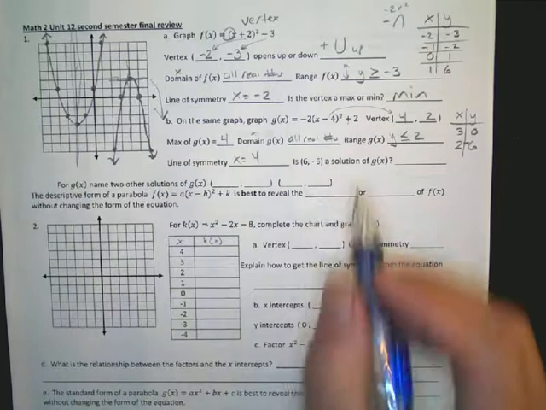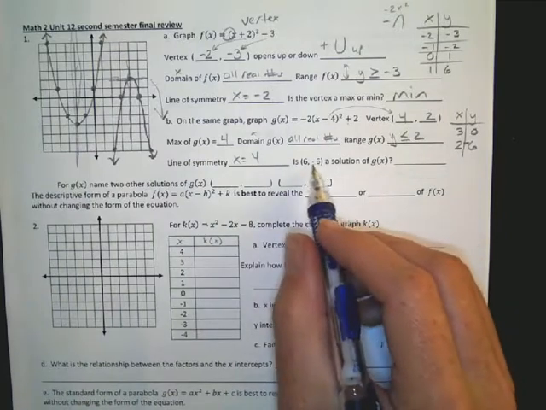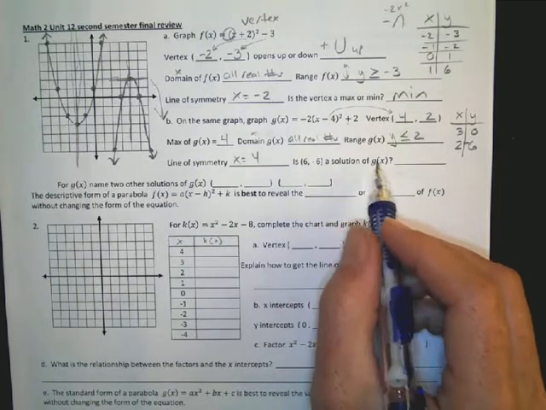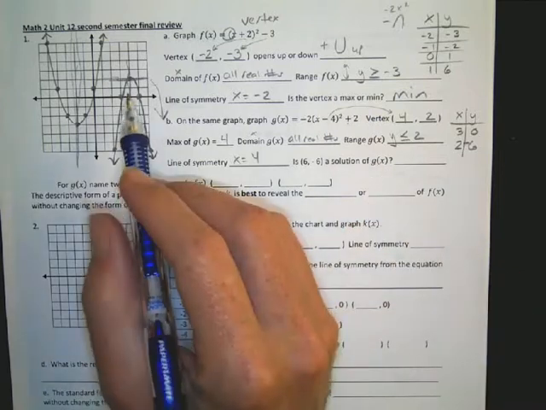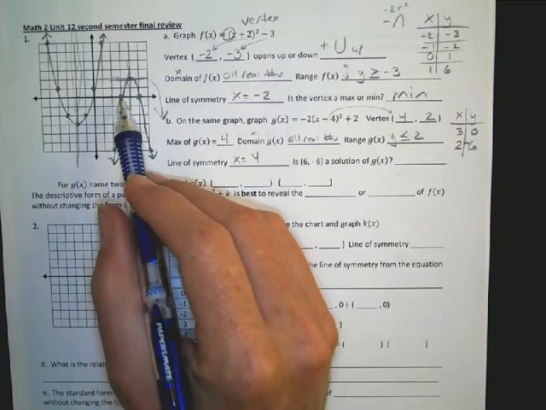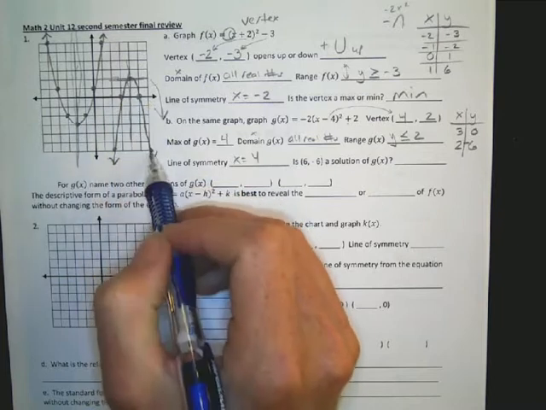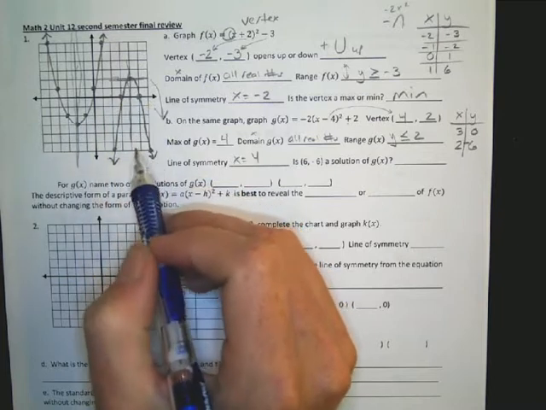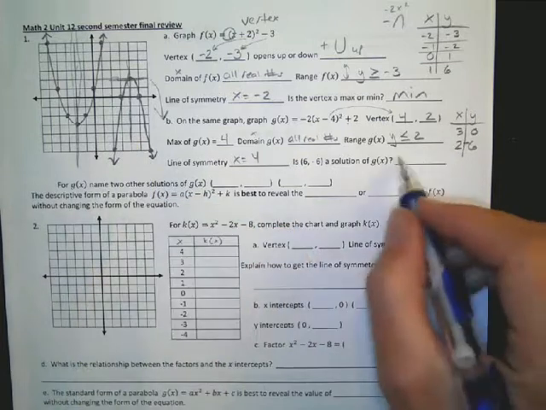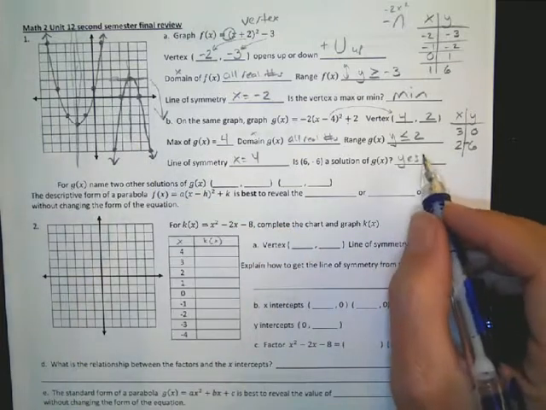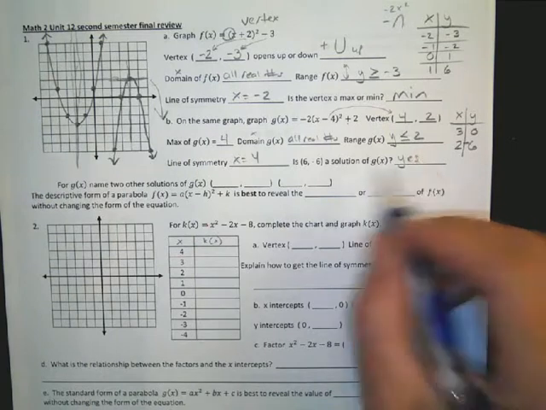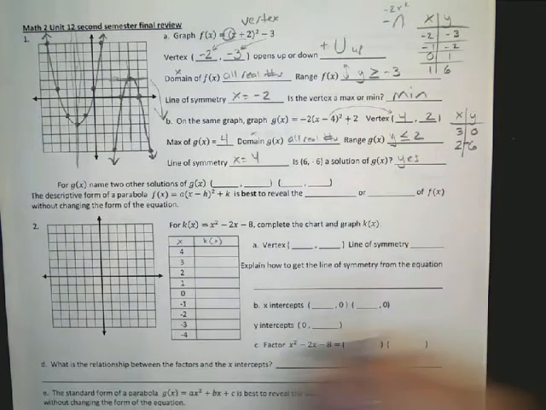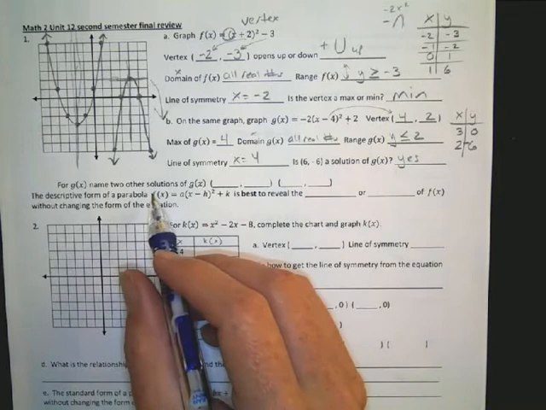And the question wants to know, is 6 comma negative 6 a solution of g of x? So 6 comma negative 6, is that a solution? Is that a point on the graph? And we would say, yes, that is a point on the graph. It is there, so it does work. It is a solution. If I plug it in, it does work. So we'd say yes.